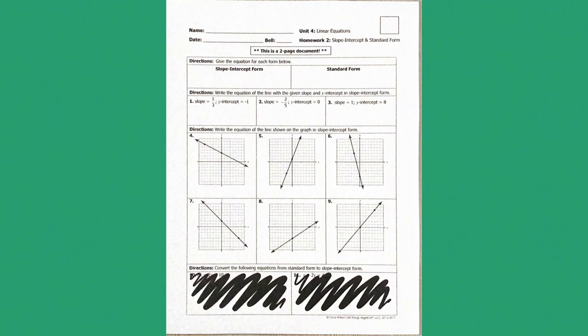Second page, you're doing exactly what we just did. You're writing the equation of a line given the information they've given you. Now notice 1, 2, and 3, guys, they give you the slope and the y-intercept. You're just plugging it in for m and b and you're done. It's that easy. 4 through 9, we saw those graphs, right? Identify your y-intercept visually. Where does it cross the y-axis? Identify that b value. And then you're going to need to count your rise and run to get your slope. So we're going to get a little extra practice doing that, but we're going to need a good slope to plug into that form.